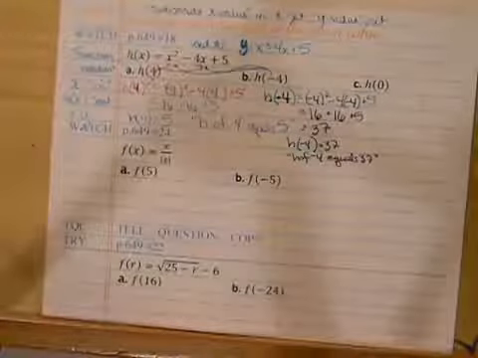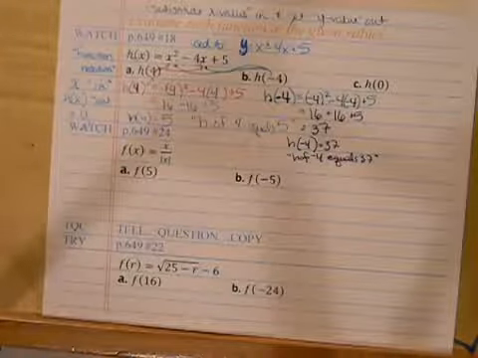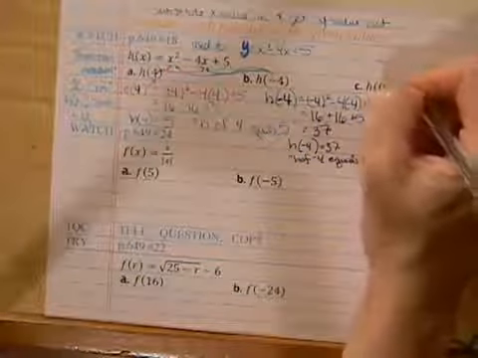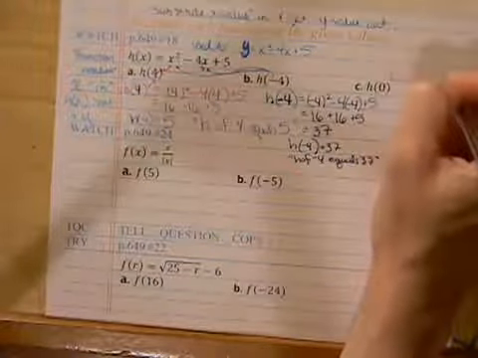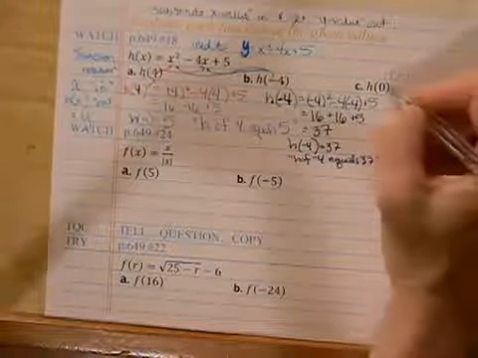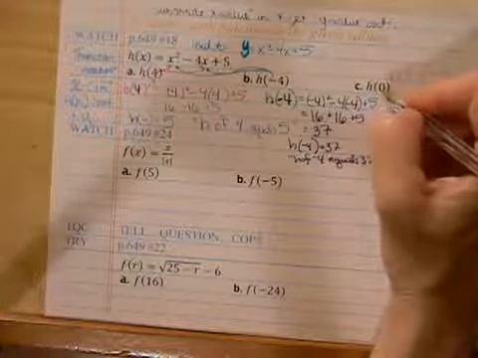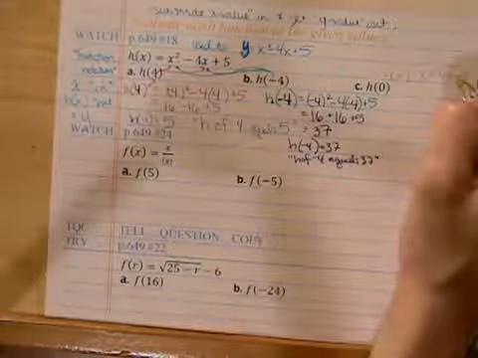Okay? What happens when you try to find h of 0? Well, again, the 0 goes in. Here's our h of x is equal to x squared minus 4x plus 5. I say, okay, I'm going to put 0 in for x. So I want to find out what happens when we throw 0 into the machine.